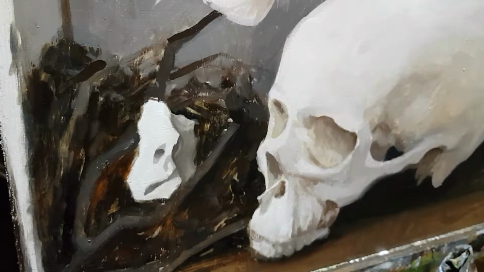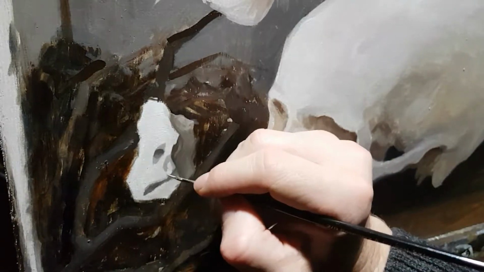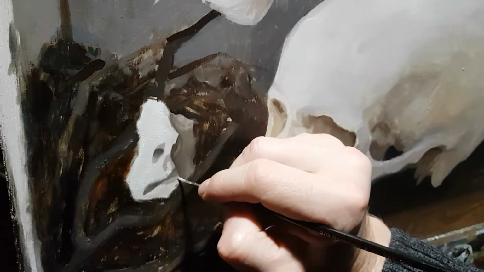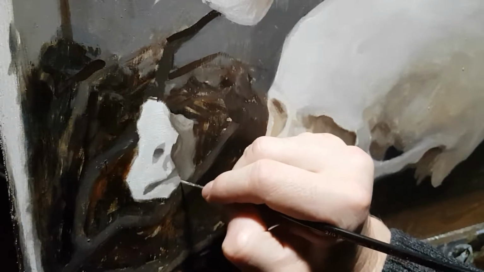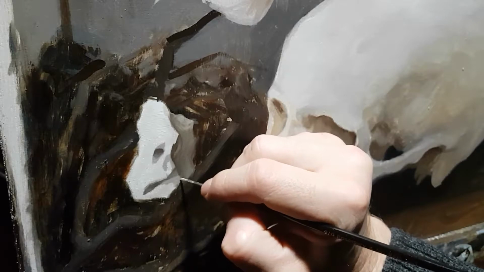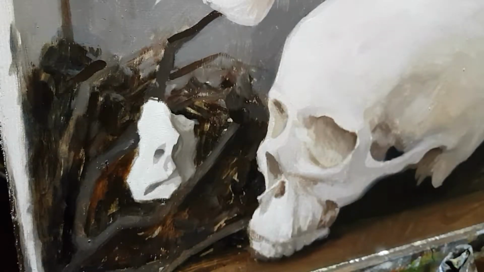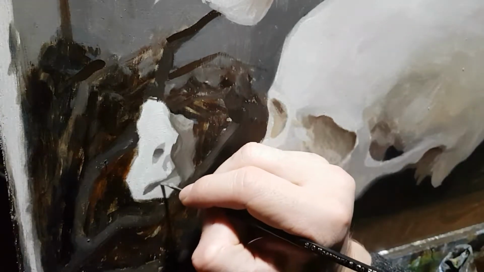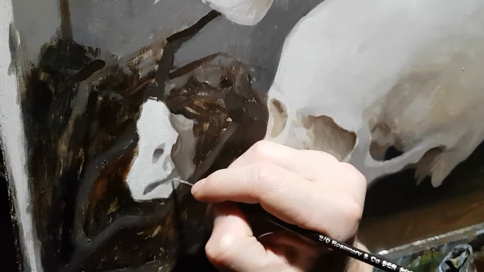Obviously, if you notice any mistakes, you should correct them. Don't just leave them. But so long as you've done a reasonably good job earlier, you'll find this kind of comes together pretty smoothly. So I'm just going to kind of jump back into shadows.